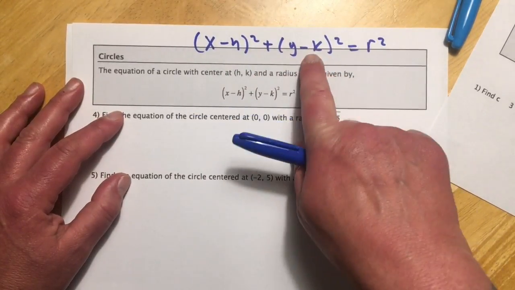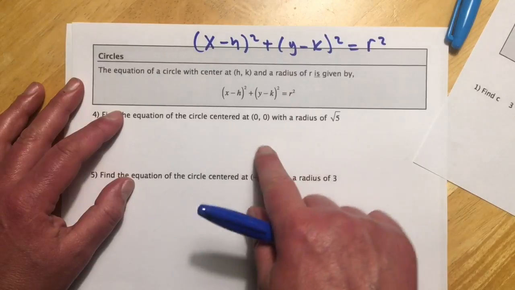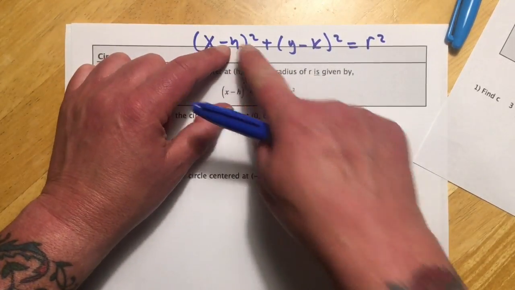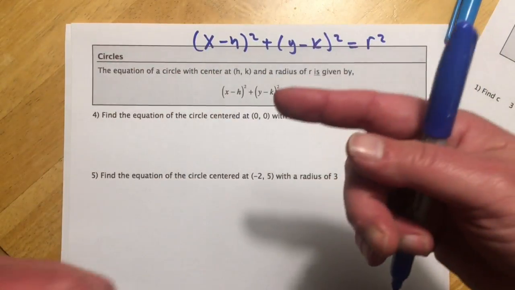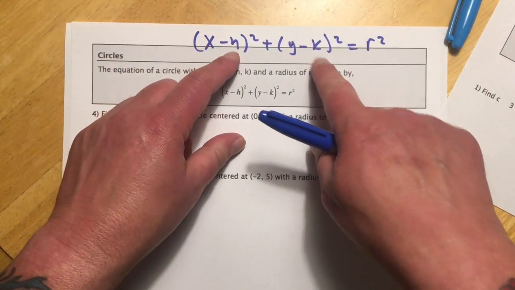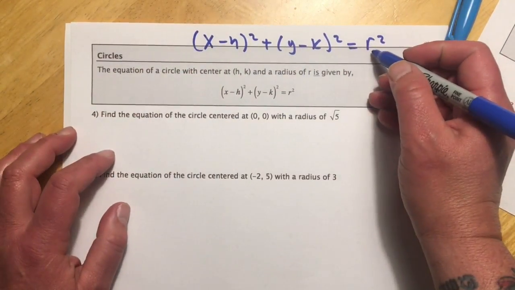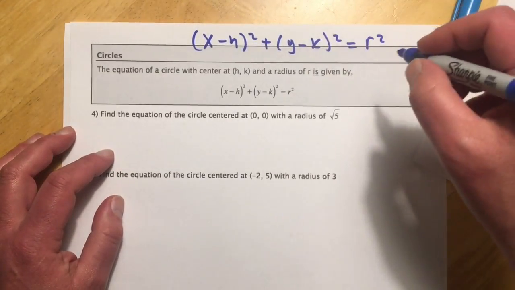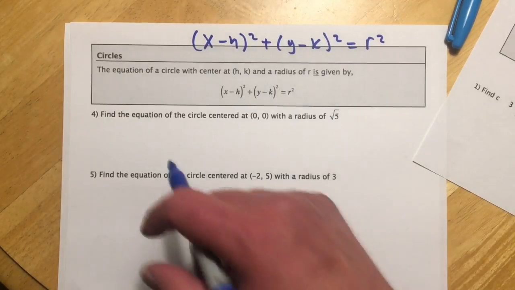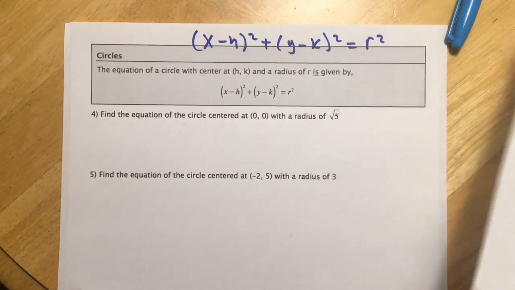Notice the formula has minus signs. That means if I put in a +2, it's going to show as a -2, and if I put in a -2, it's going to show as a +2. So the center is going to be backwards from what's showing in the formula. R is the radius, and this is the square of it, so we'd have to take the root to get the radius. And I'll show you what all that looks like with some examples.